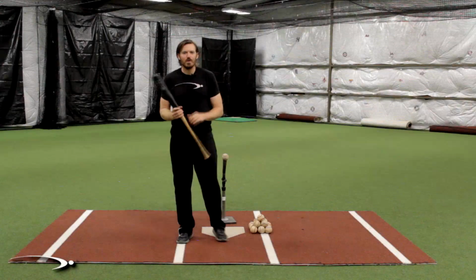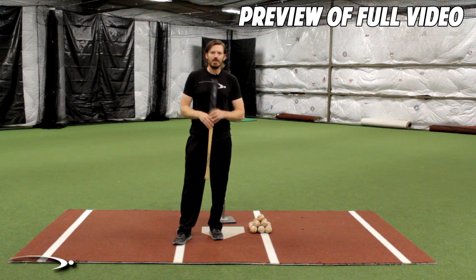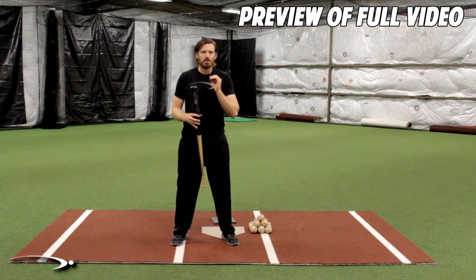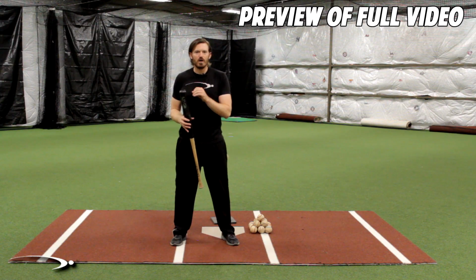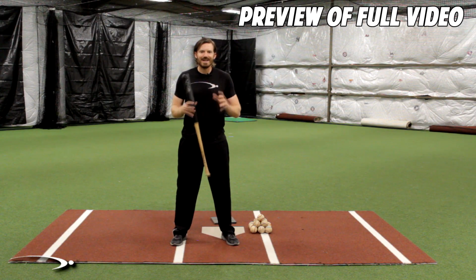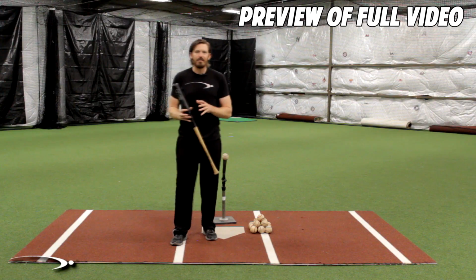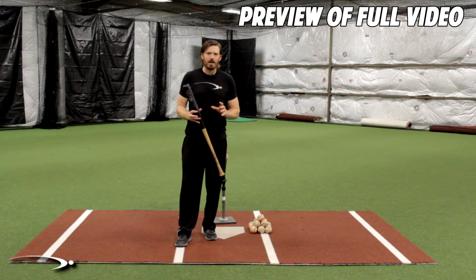Today, I'm going to show you the number one move that kills bat lag. But most importantly, we're going to do a drill that will instantly give you a tight transition into bat lag and have your swing looking drastically better today.